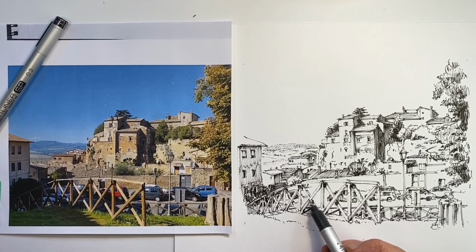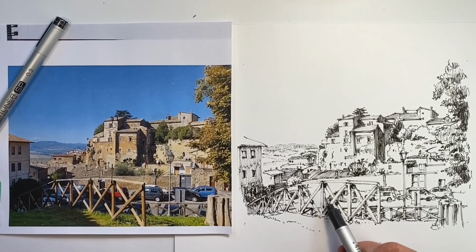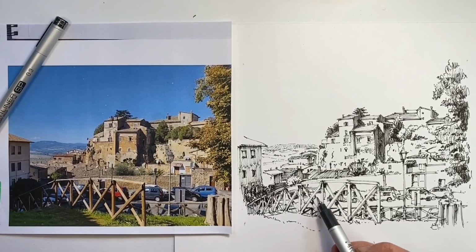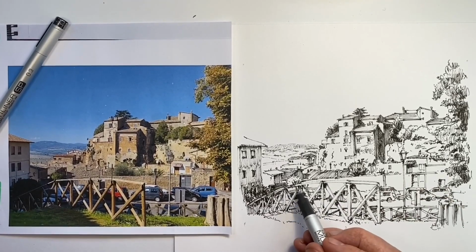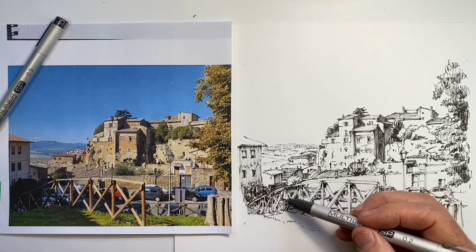And so there are more cars parked down in the lower left section. But down there it's even more important that I just suggest with fairly accurate car-like shapes.